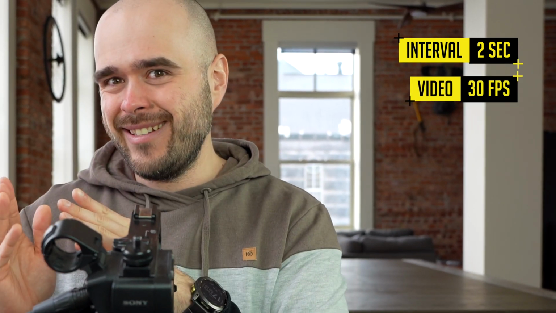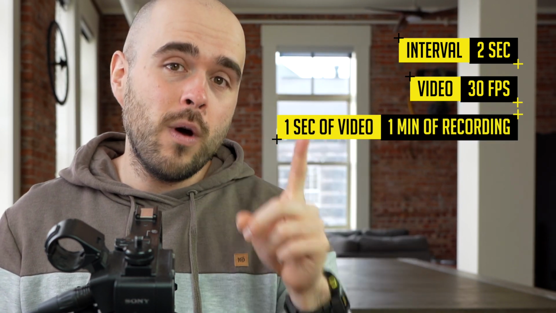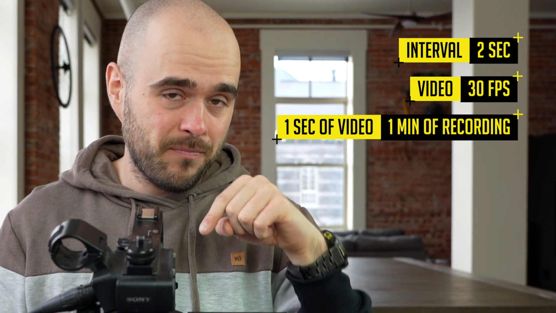Because I'm recording an image every 2 seconds, and there are 30 frames per second in a video, I will need 1 minute to get 1 second of video footage. So if you pick every half second, you're going to have 120 frames per minute. So this gives you 4 seconds per minute. So you can do the calculation.